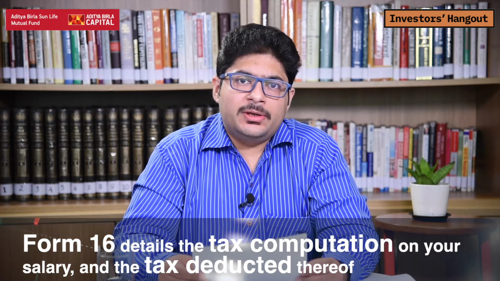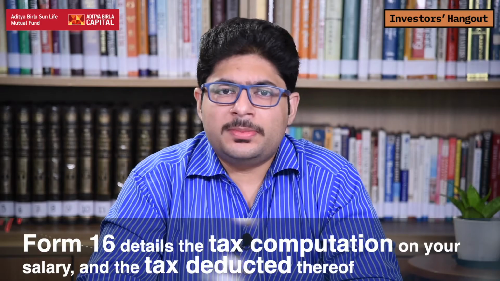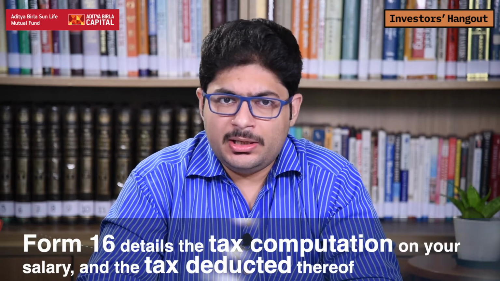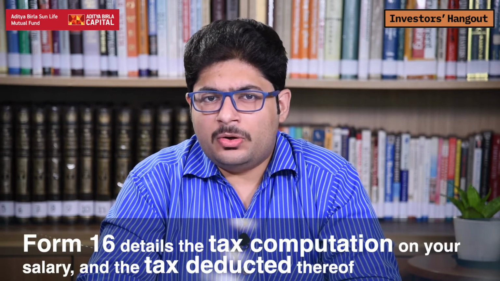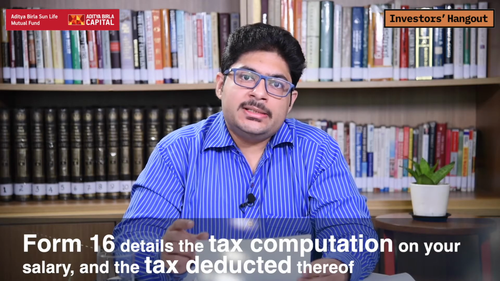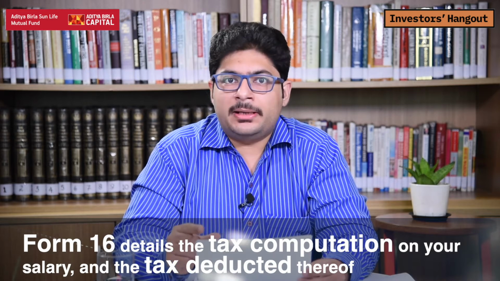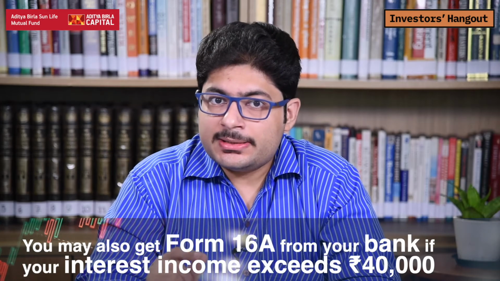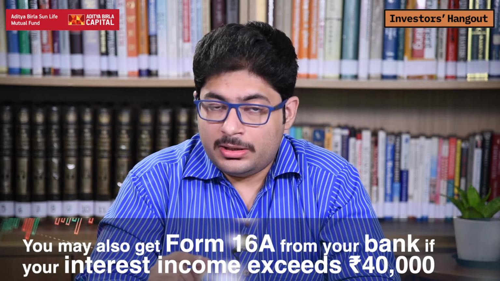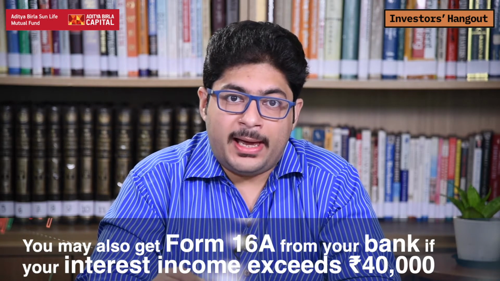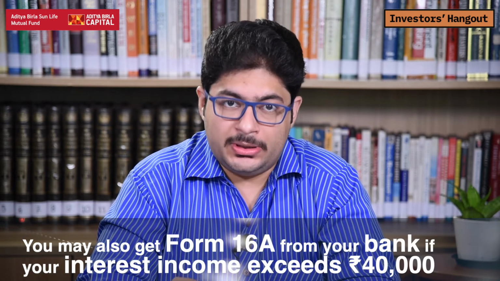It's a statement that we get from our employer just a few months after the financial year ends, say somewhere around May or June. So it has all the details related to your salary income and the TDS deducted by the employer. Likewise, you would get a similar form, Form 16A, from your bank if they have deducted interest from your income.